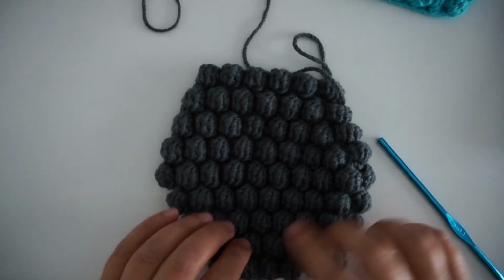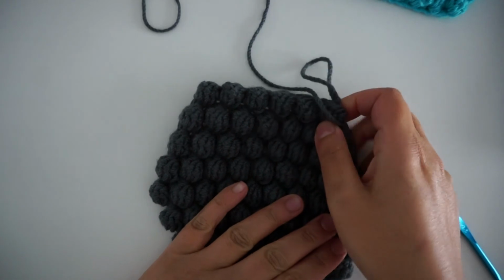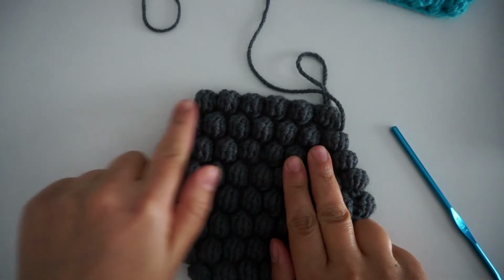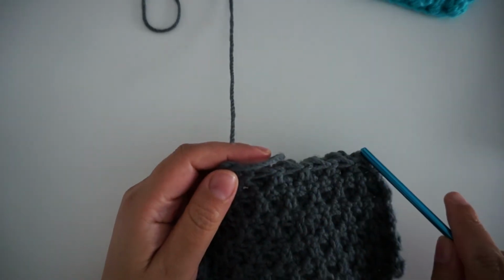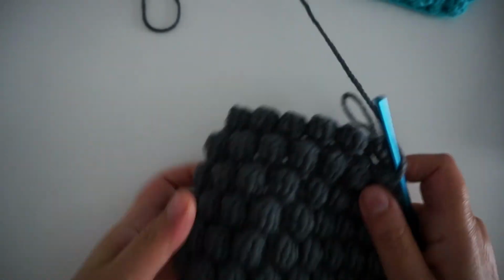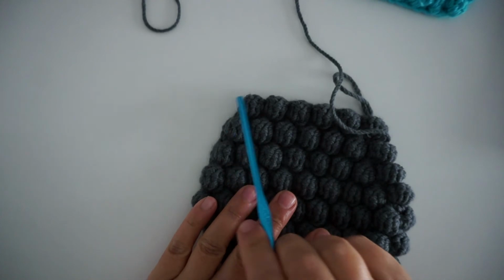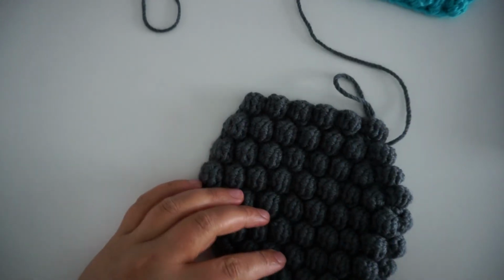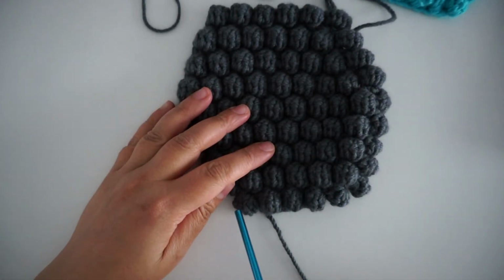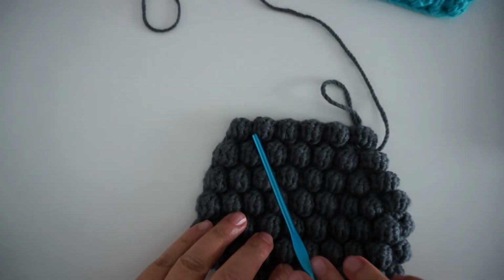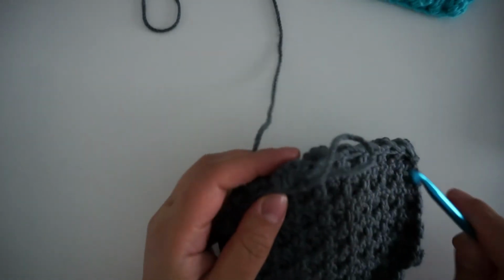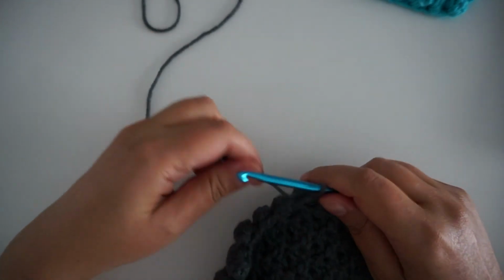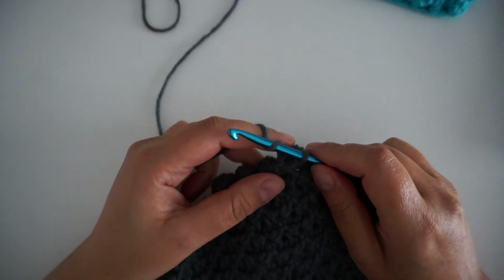So now I have completed the hexagon and I still have to finish one row, which is the last row. So after the bubble stitch row, you know your work is right when you have the same number of bubbles as the first row over here. So I've got 6 here, I must have 6 bubbles over here. And the last row will be a simple single crochet row without increase or decrease.